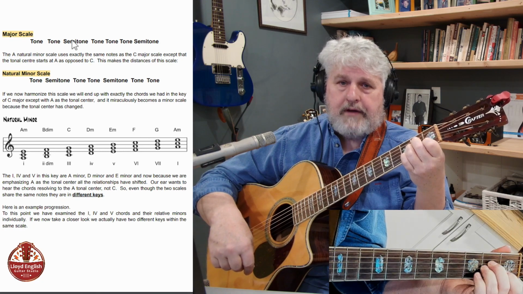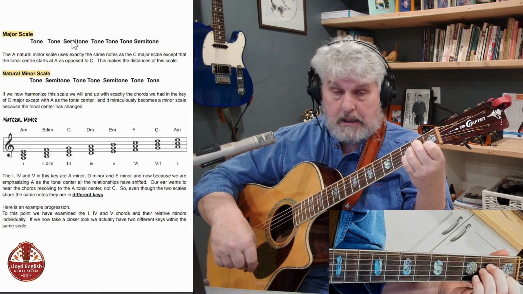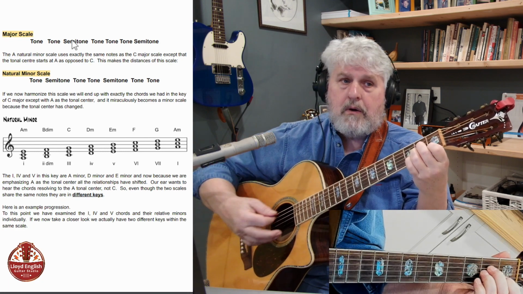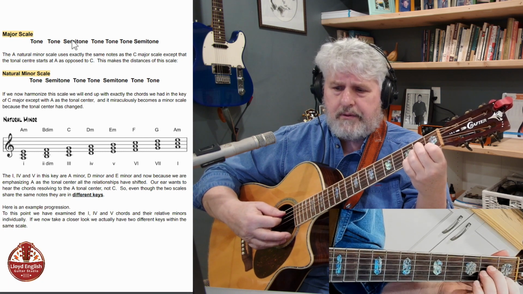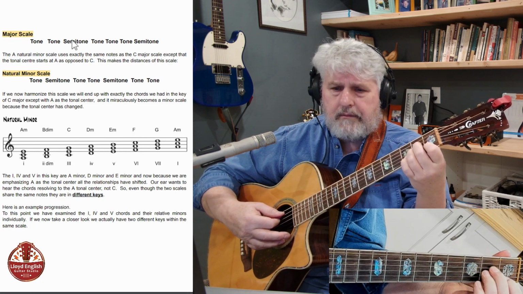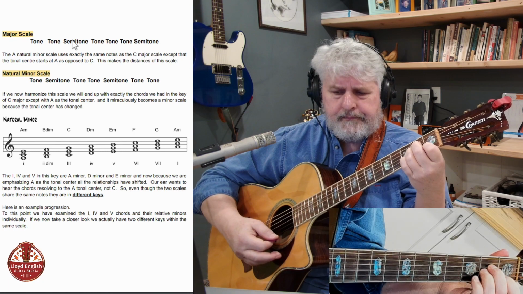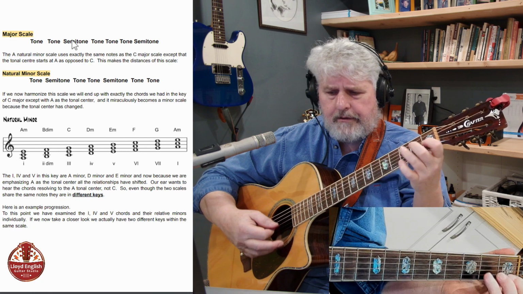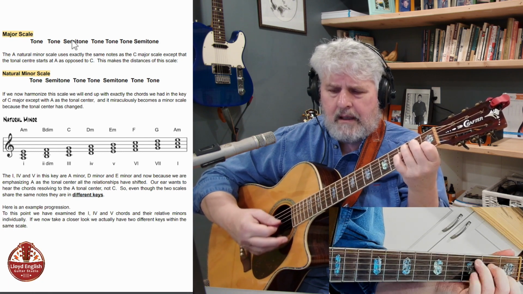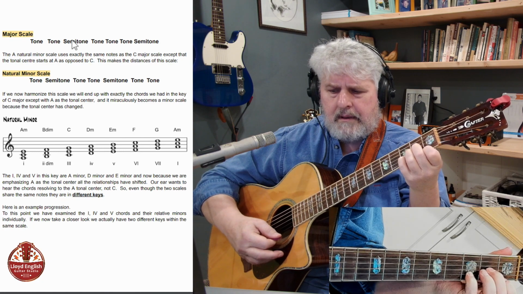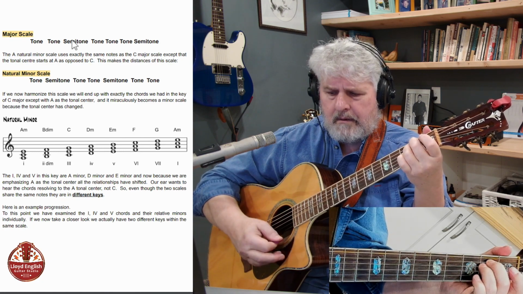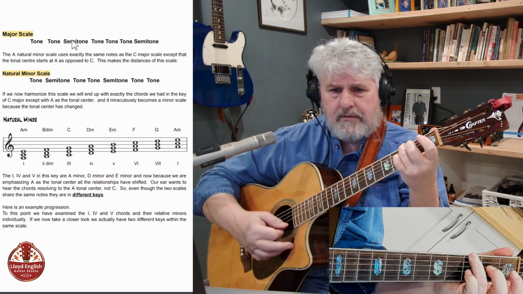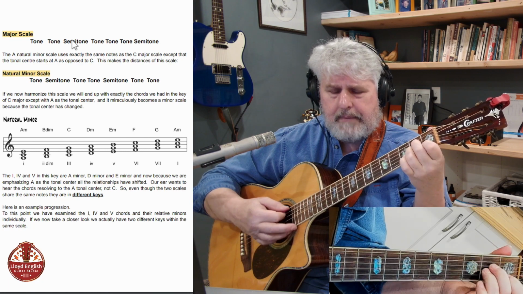So in the key of A minor, which is relative to C major, we have the same chords, but they're all in different relationships to each other. In other words, we have a 1 A minor chord, we have a 2 B diminished, a 3 C, a 4 D minor, a 5 E minor, a 6 F, a 7 G, and back to the 1.